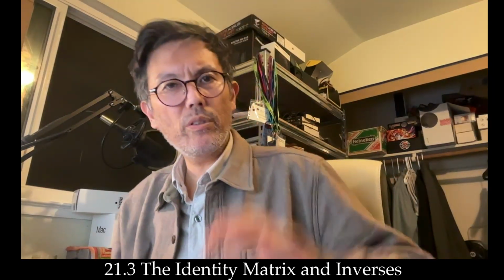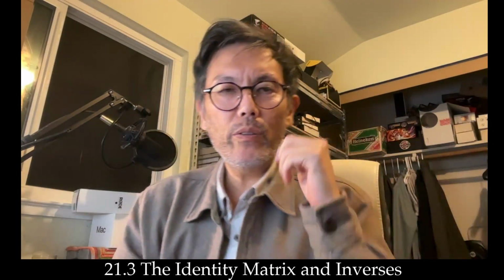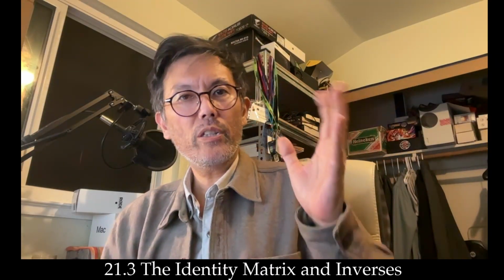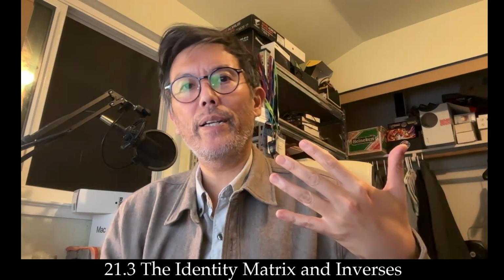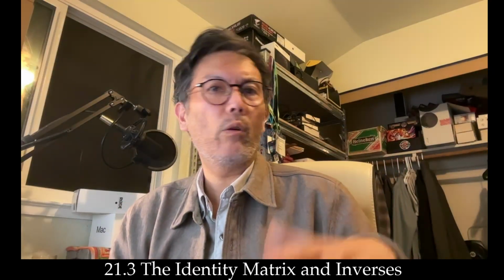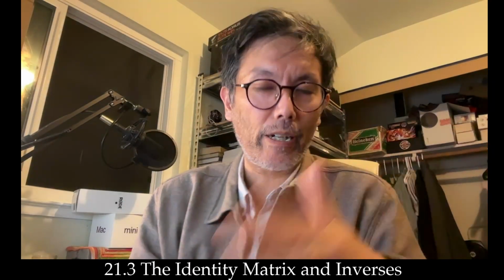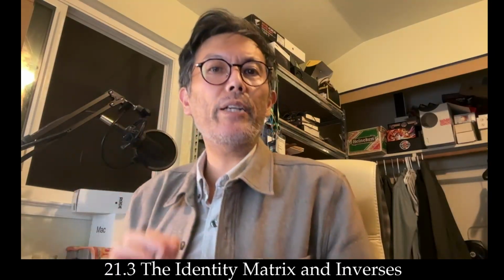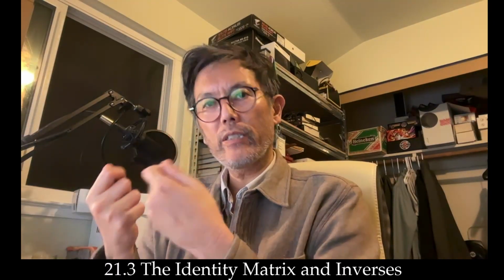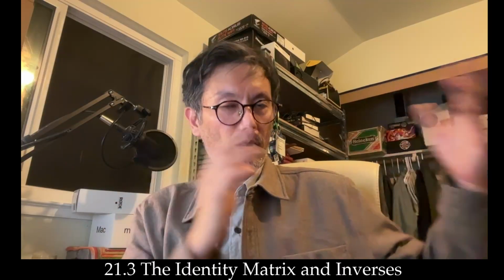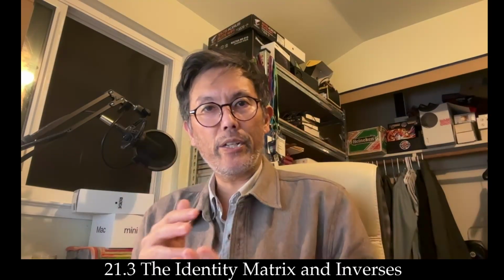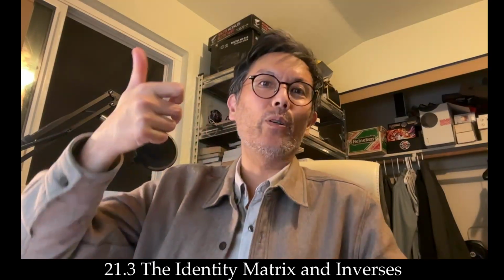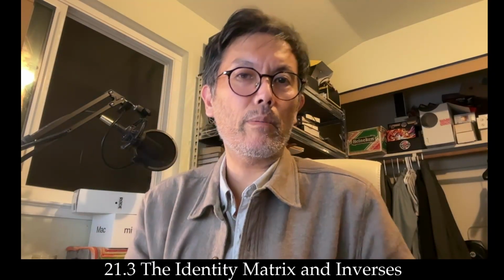Okay, so in this one, whereas we tackled the notion of matrix multiplication in the last one, here I want to talk about the kind of idea behind matrix division. Now, people very rarely talk about matrix division in these kinds of terms. The way that we're going to frame it is by talking about something analogous to the number one in the real numbers, but in the world of matrices, and then talk about what it means to take the reciprocal of a matrix, and that's going to be the concept of an inverse.